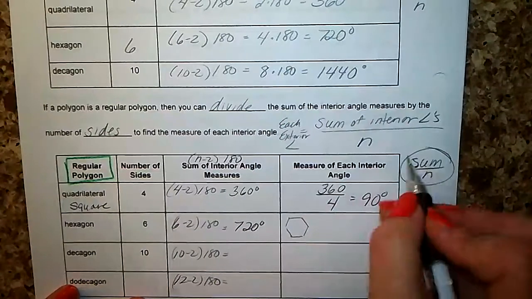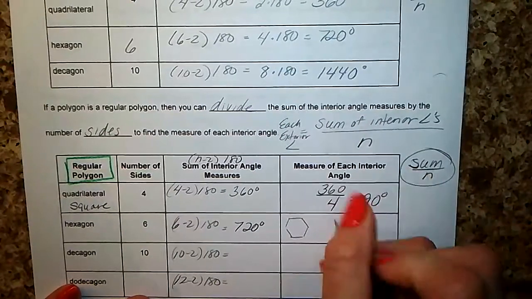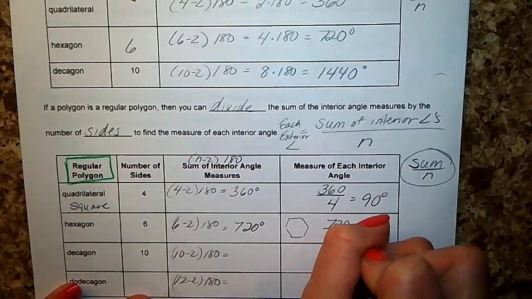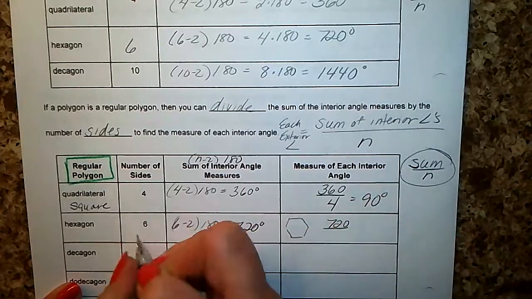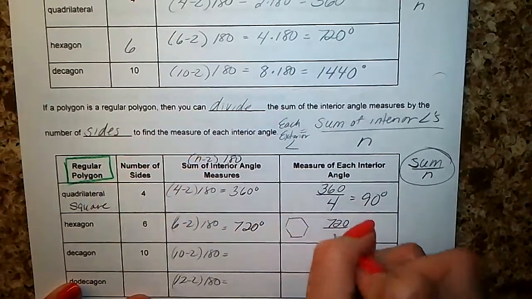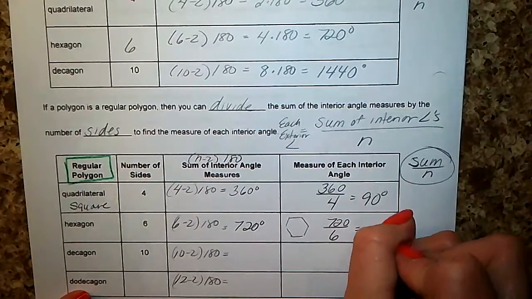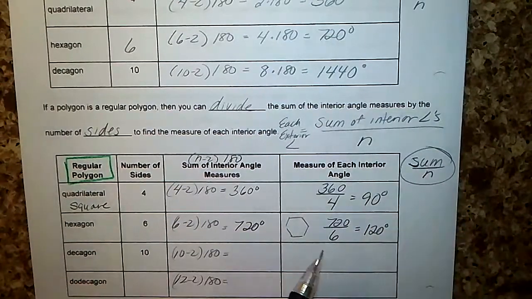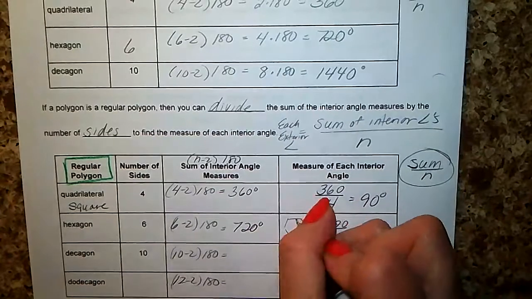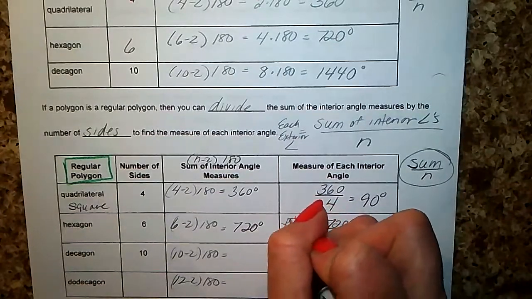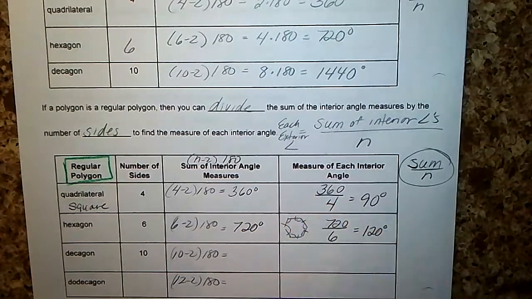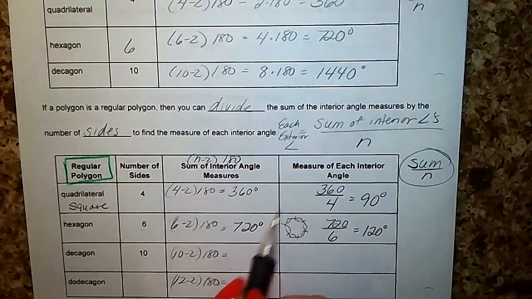So now what do we do? We take the sum, the 720, divided by n. And n in this case, the number of sides, is 6. So 720 divided by 6 is going to be 120 degrees. So that nice, perfect, regular hexagon where all the sides are equal and all these angles are equal to each other, each one of those angles will be 120 degrees.